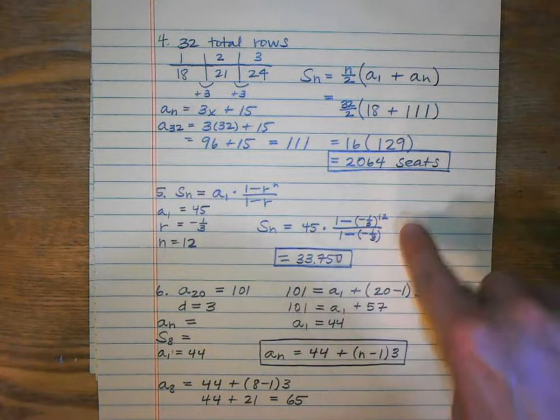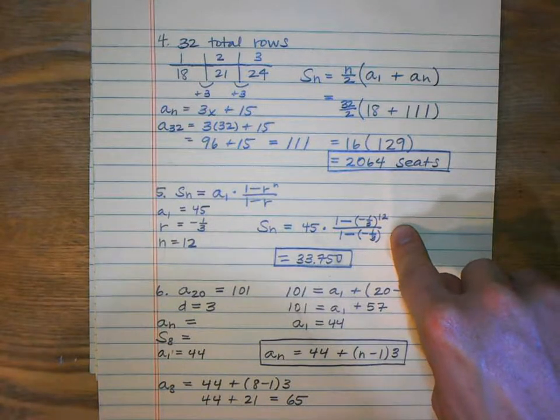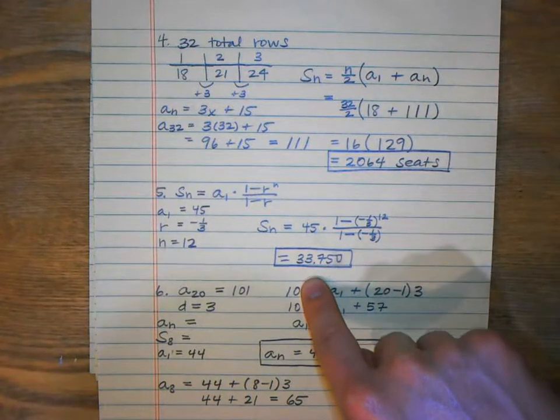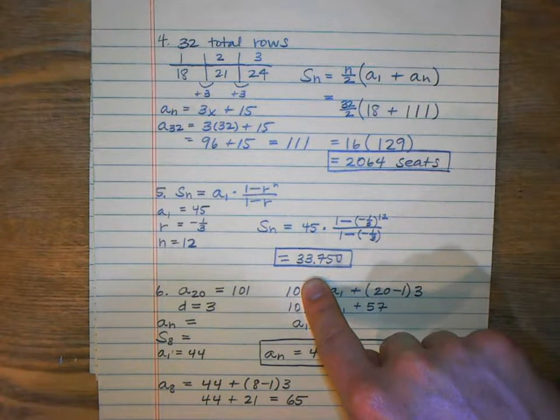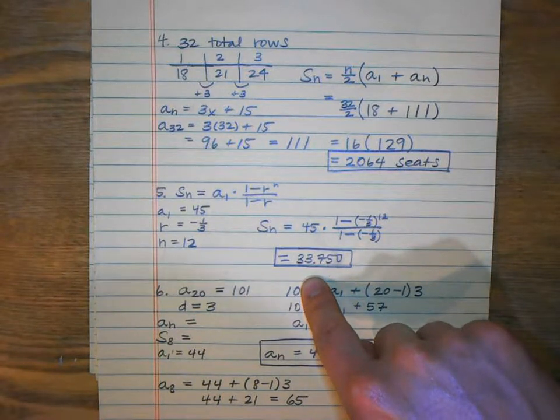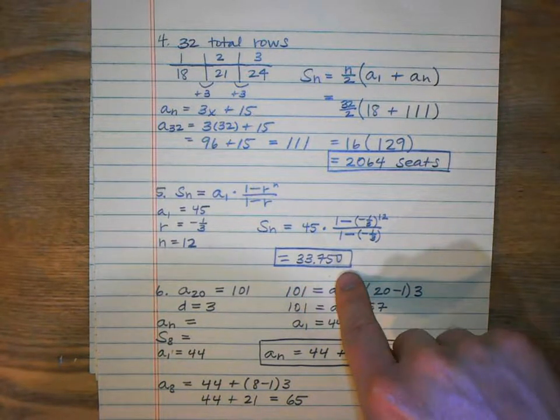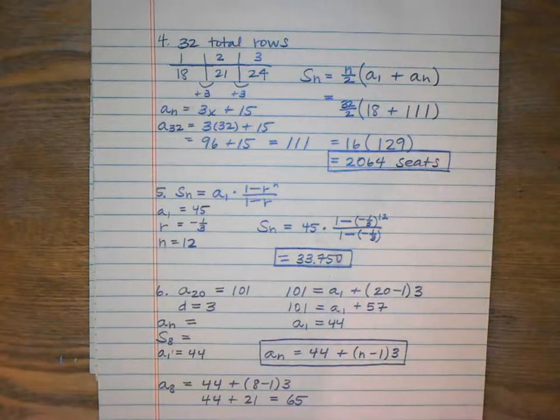Now, much easier than that. Make sure you enter that in your calculator correctly. This is a converging sequence, and it's converging near 33.750. As you would continue, it may change slightly, but for the first 12, the sum is 33.750. That's rounded to 3 decimal places.